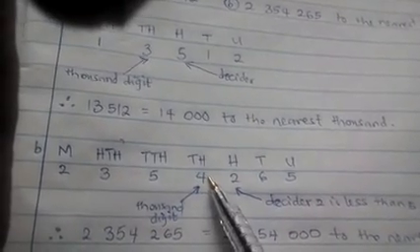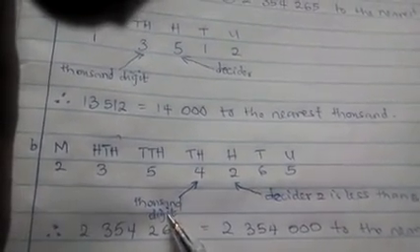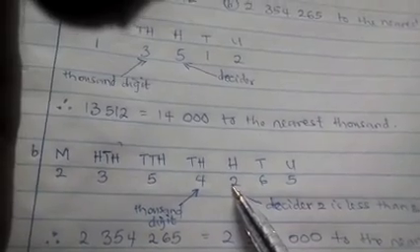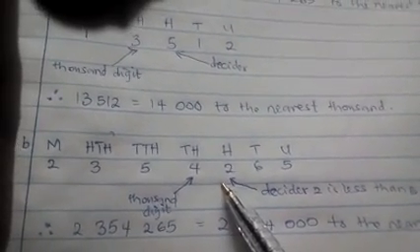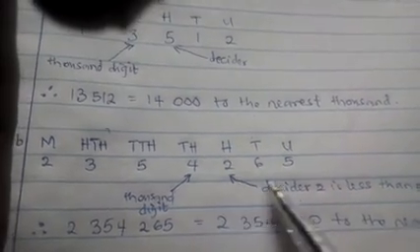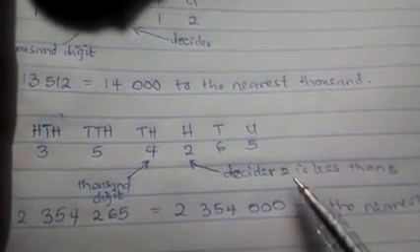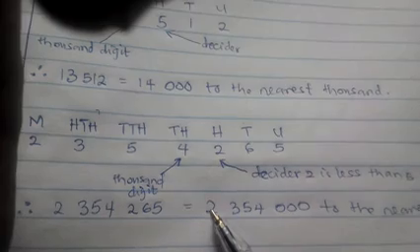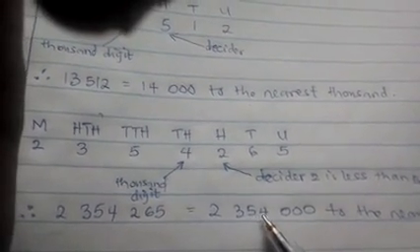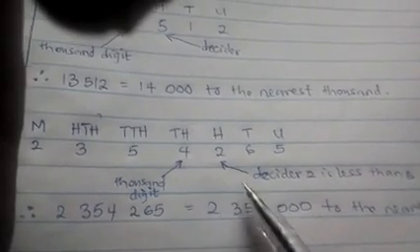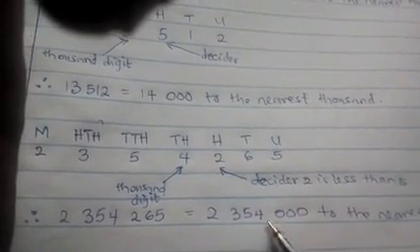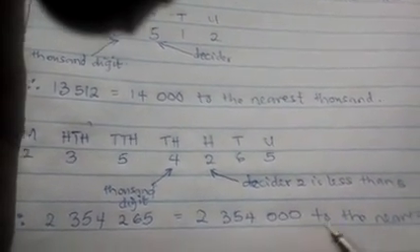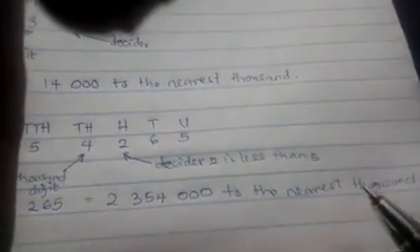So you check the next number, which is the decider. It is not up to 5, so you just round it downwards. The decider 2 is less than 5, so you round down. So finally, you now have 2,354,000. You see, it still remains 4. Why? Because the decider is not up to 5. So that is how to go about it to the nearest thousands.